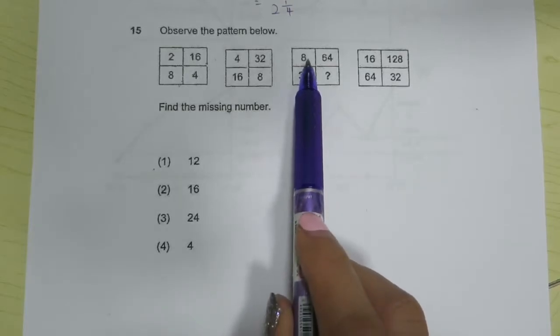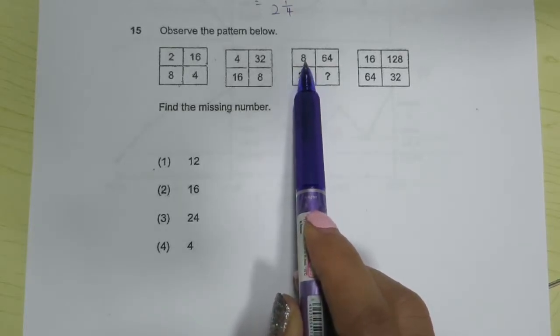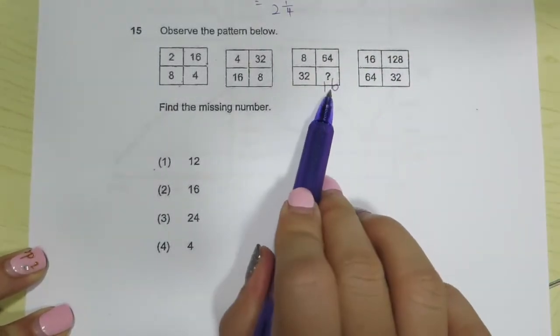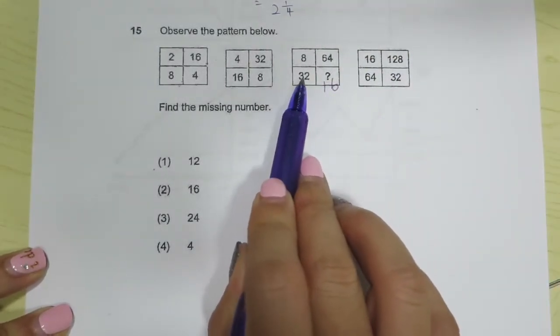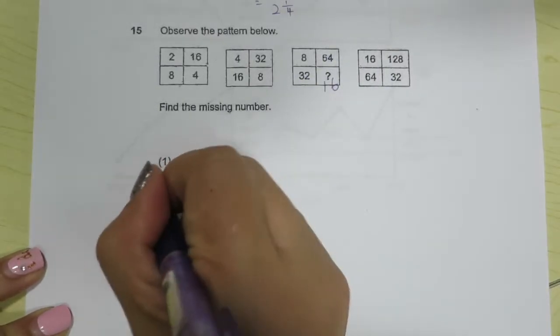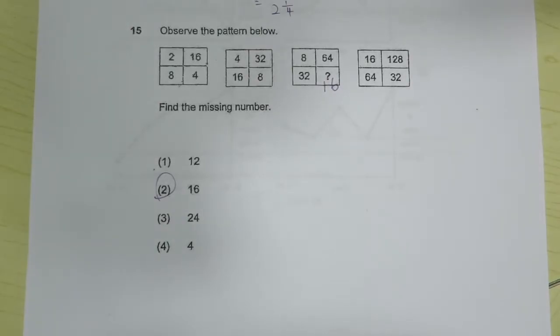So what needs to happen here is 8 times 2 is 16. 16 times 2 is 32, correct? And 32 times 2 is 64. So the answer is option 2.